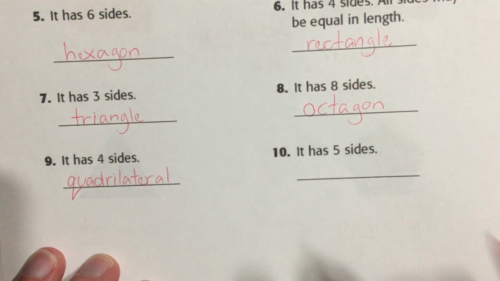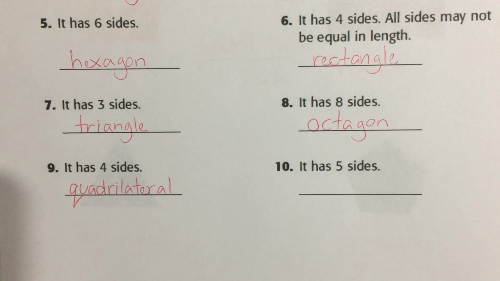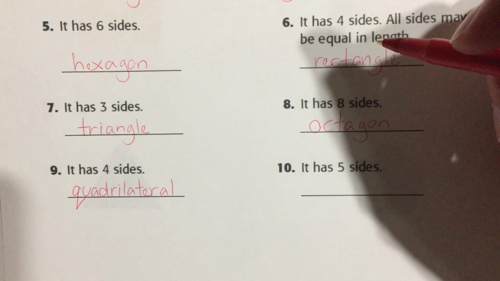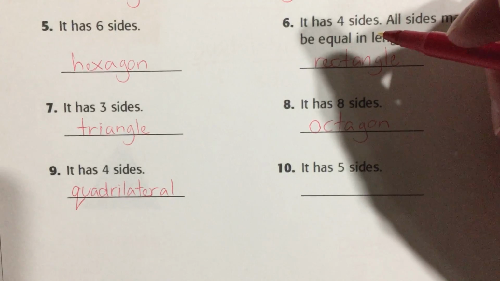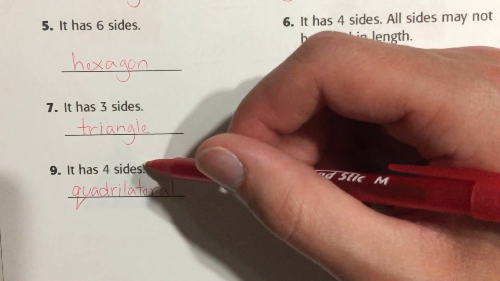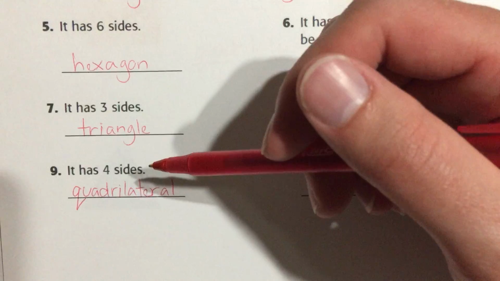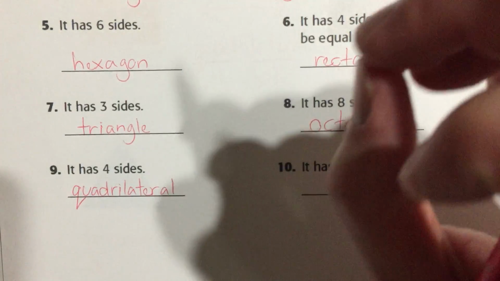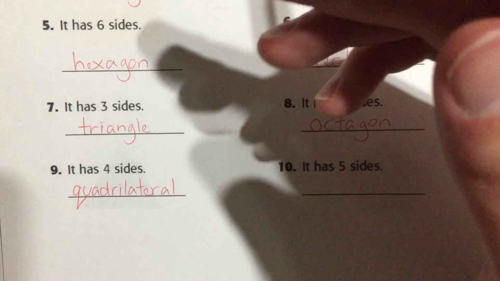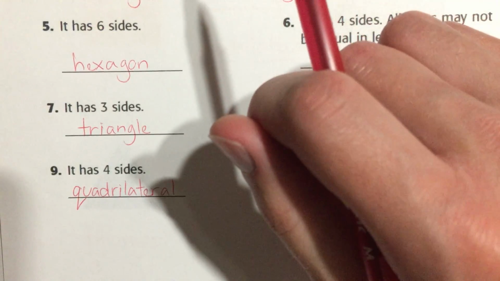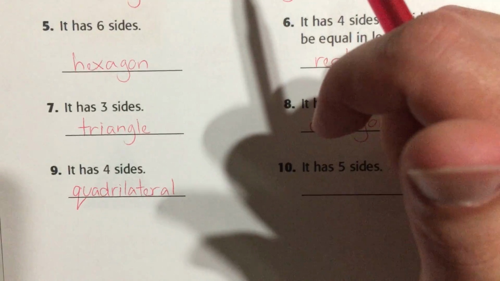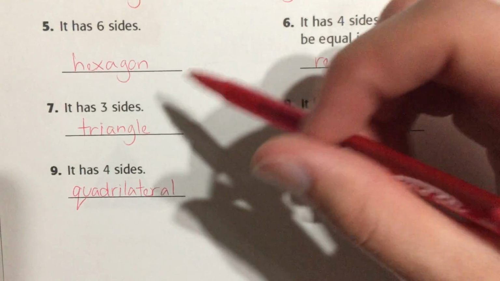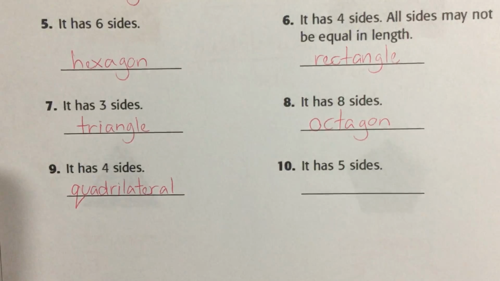That is a quadrilateral. If you put rectangle in there, you're not wrong. If you put square in there, you're not wrong. But given this information, that's all we know, so it's probably safe just to put a general name out there. Since we don't know the specific shape, we don't know if all the sides are the same length. We don't know if all the angles are the same. It's safer just to say quadrilateral in that case.